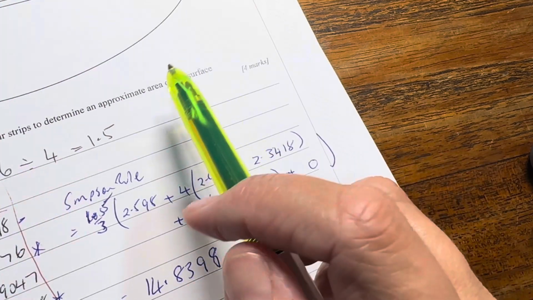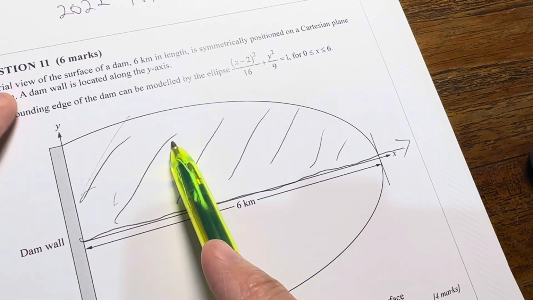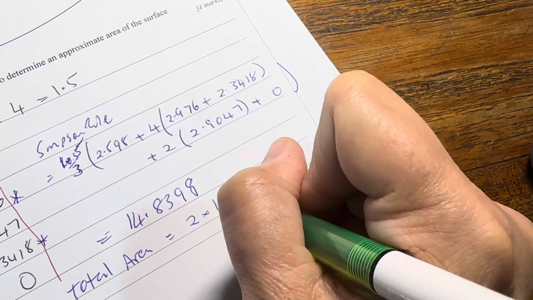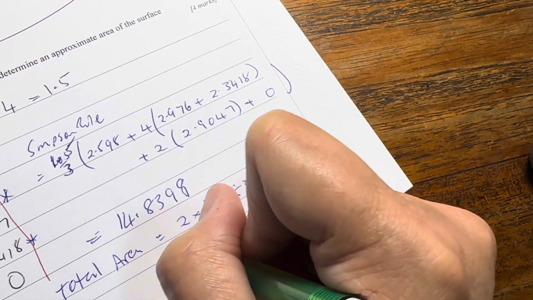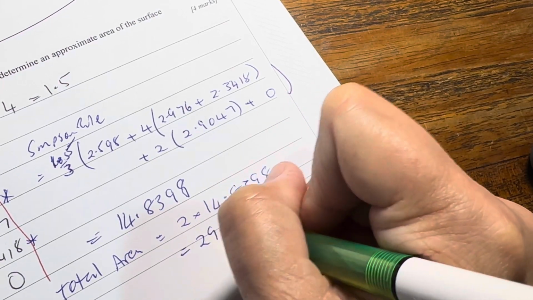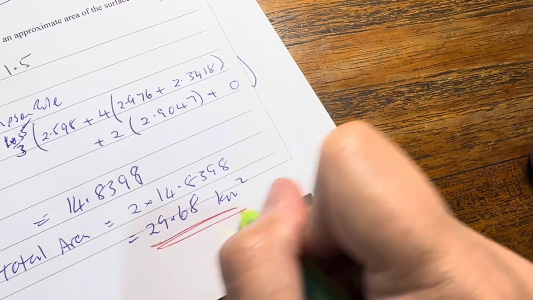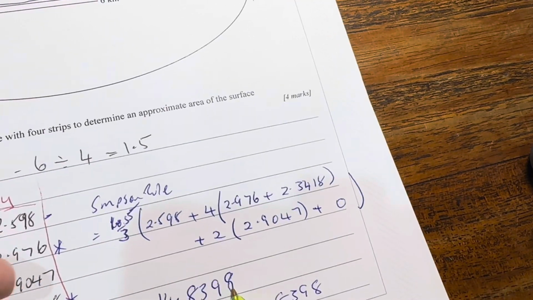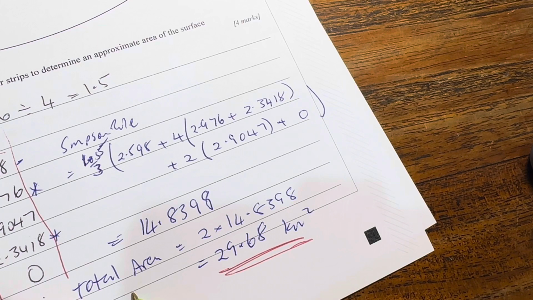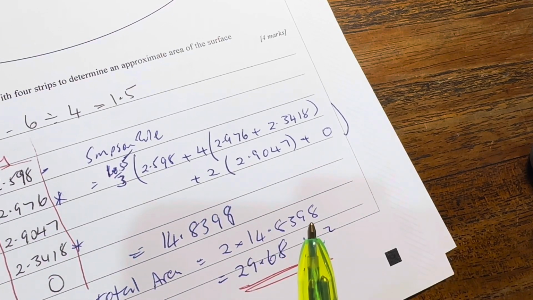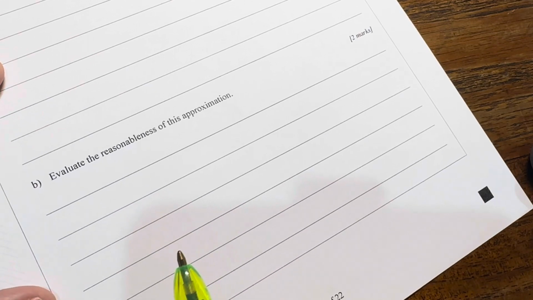Now this is only for half, isn't it? We looked at this, this is only half. So therefore our total area is 2 times 14.8398, so about 29.68 kilometres squared is our unit. This was just the area for half, so we just had to double it to get the total. Everything is in kilometres. That's part A. They do give you much more room. I was very scrunched in my working out there. Probably you would space it more out when you're doing it for real.